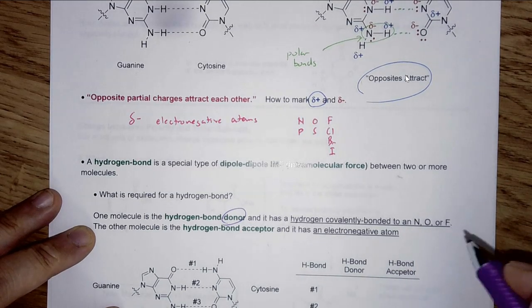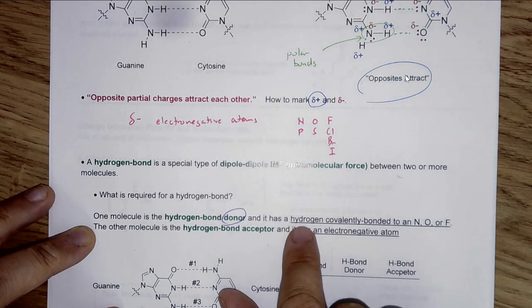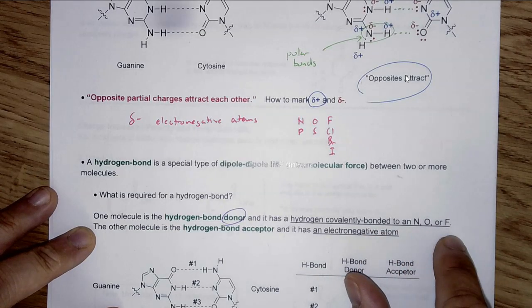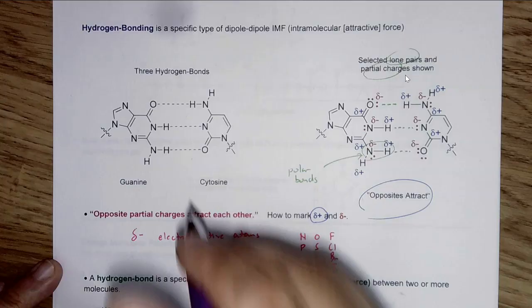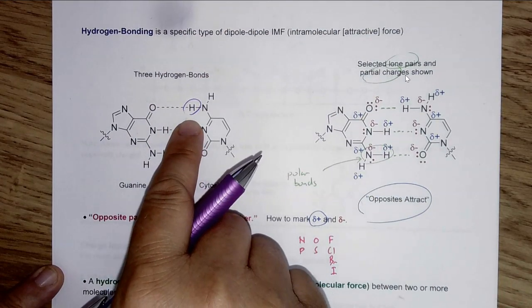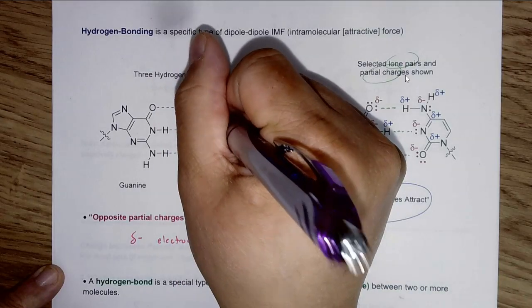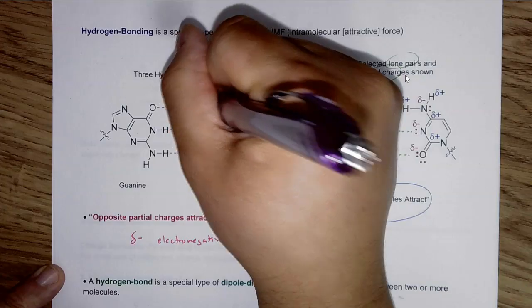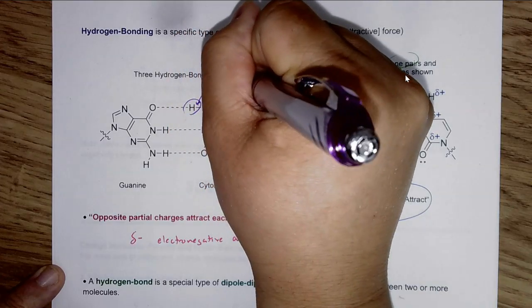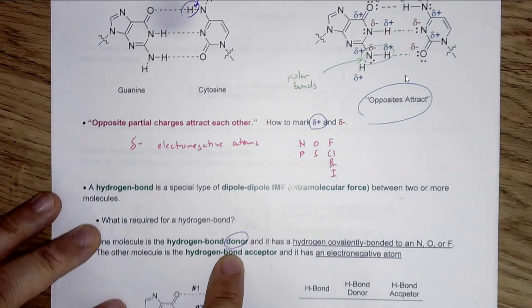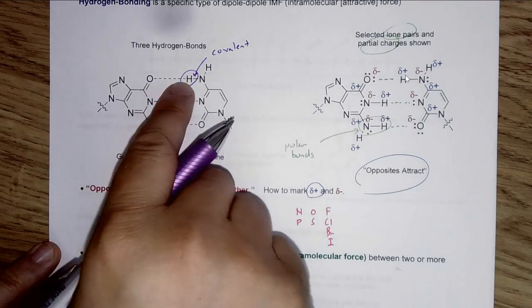So the hydrogen that's involved in the hydrogen bond has to be connected covalently to N, O, or F. If we take a look at this hydrogen right here, that's the hydrogen donor because it's connected to an N. So that's covalent, right? This is your covalent bond. That's one of the partners, and that would be the donor because we're using its hydrogen to make the hydrogen bond.